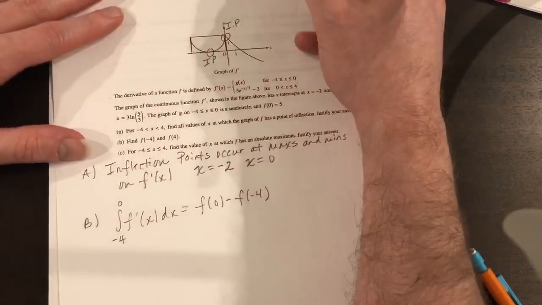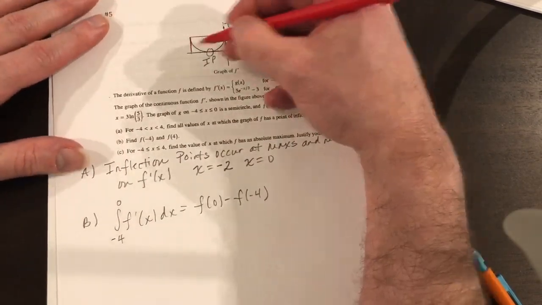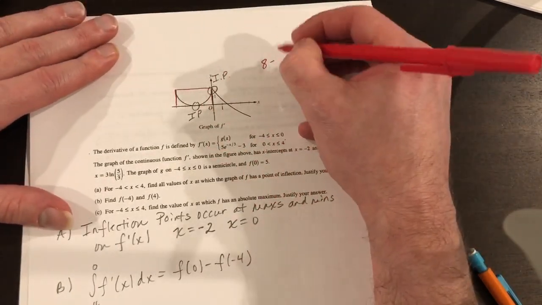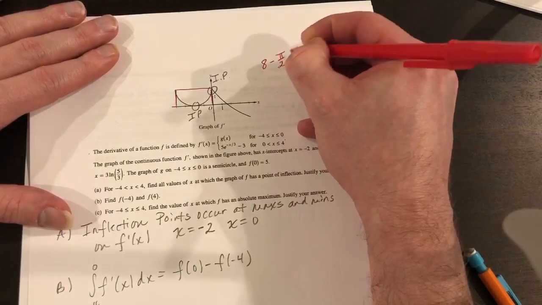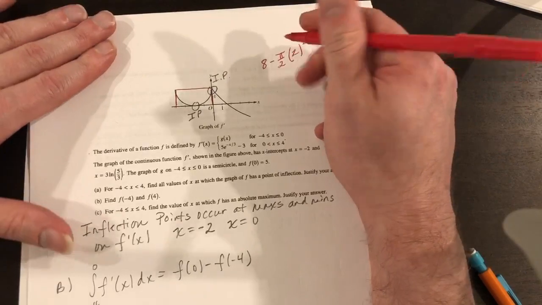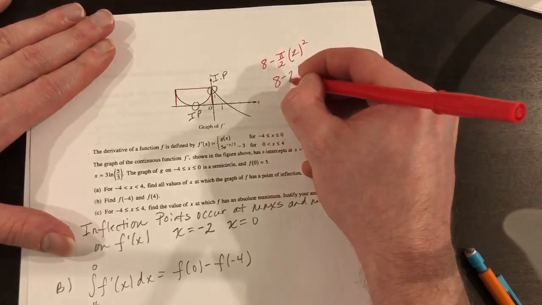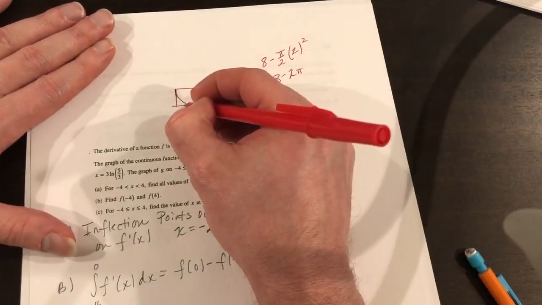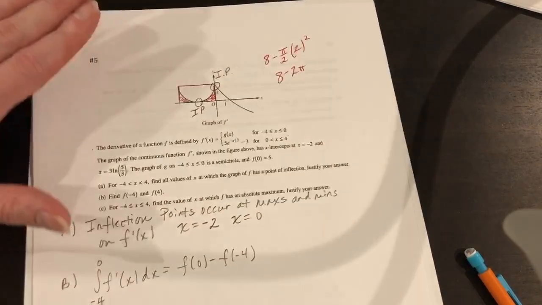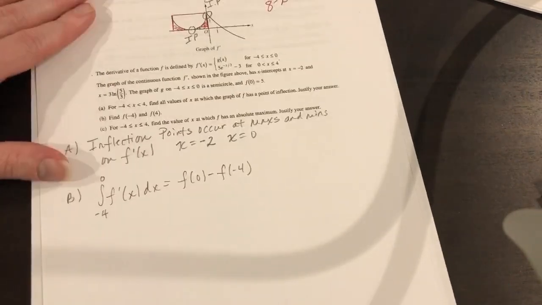Okay, so we got a rectangle. So the area of this rectangle is going to be 4 by 2, which is 8. Okay, and then we got a semicircle. So area of a semicircle is pi over 2 r squared, your radius is going to be 2. So the area under the curve, which we're looking for, is going to be 8 minus 2 pi.